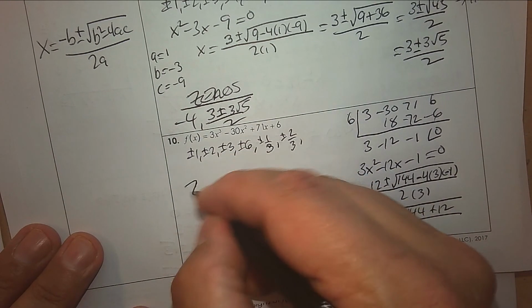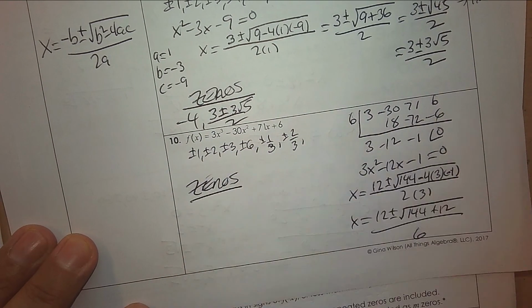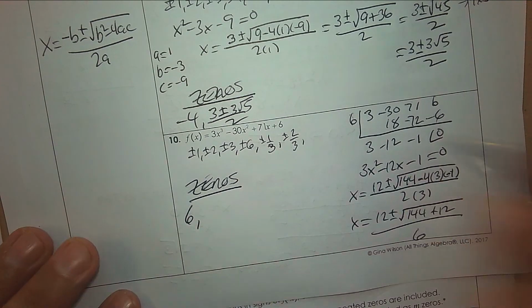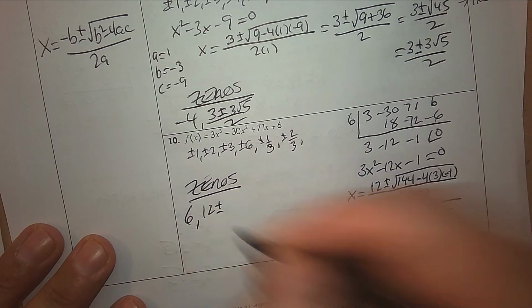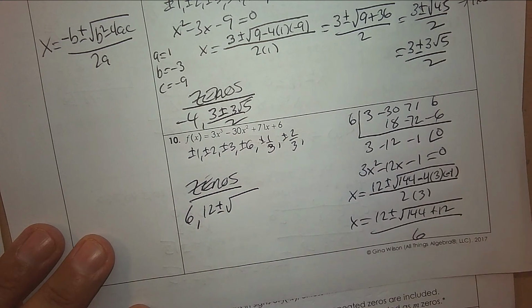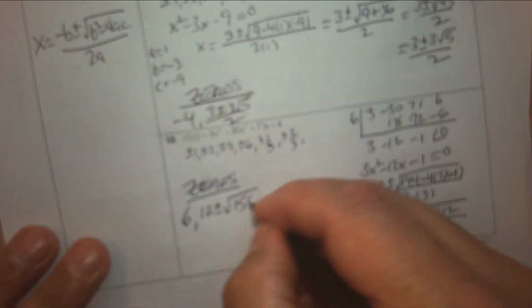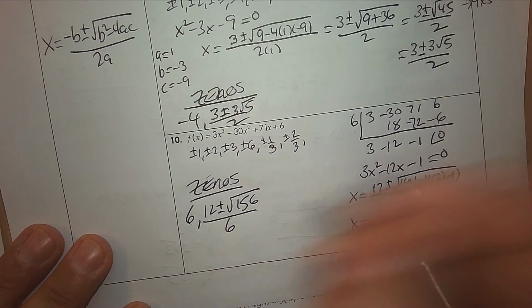So let's write down the zeros. So 6 worked. I'm not even going to bother. You could simplify it down. I'm not going to judge that right now. So it's the square root of 156 all over 6. That's beautiful.